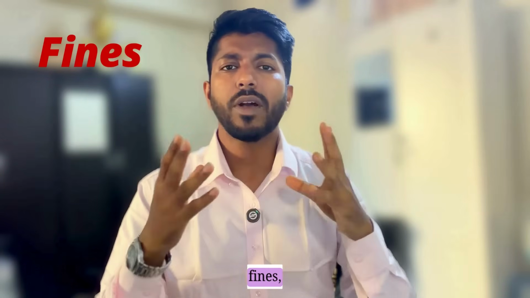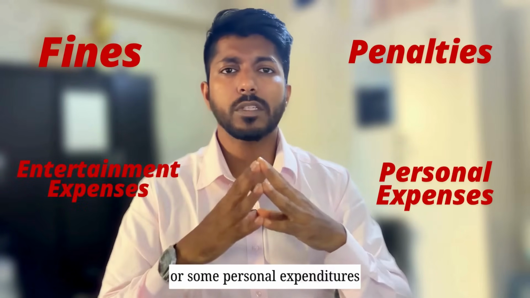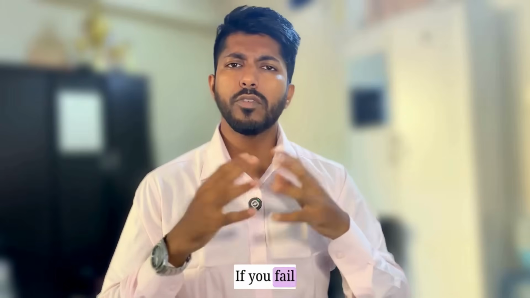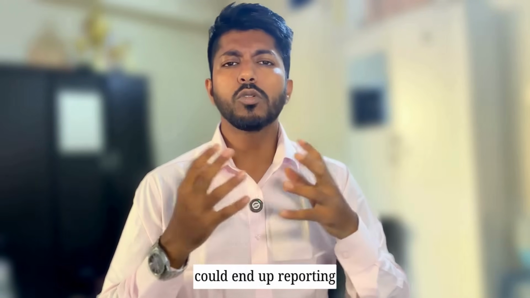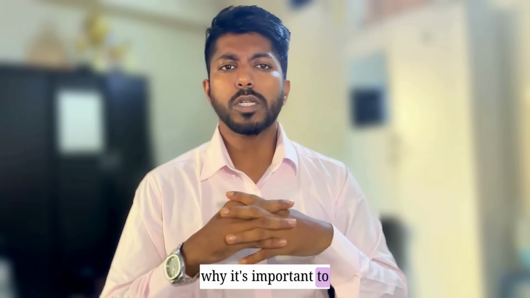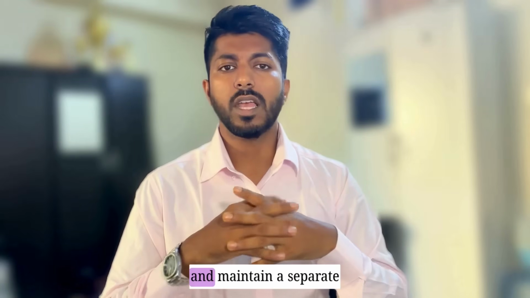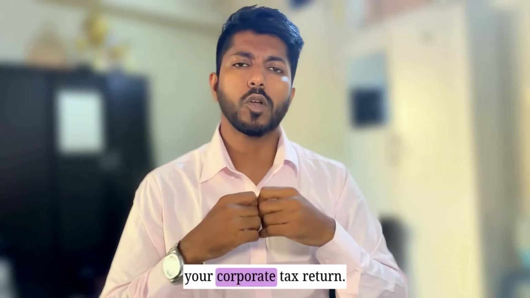For example, fines, penalties, certain entertainment expenditures, or some personal expenditures charged to the company may not be fully allowed. If you fail to identify these items and adjust them in your tax computation, you could end up reporting the wrong taxable income. That's why it's important to review your expenses carefully and maintain a separate list of non-deductible expenditure before filing your corporate tax return.